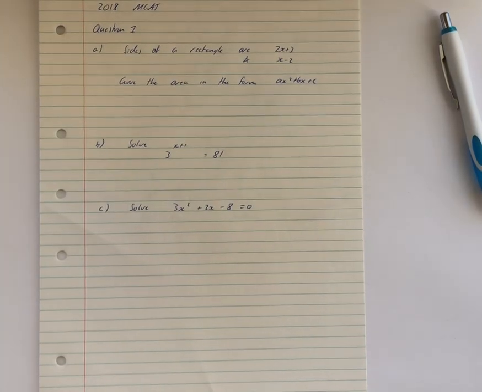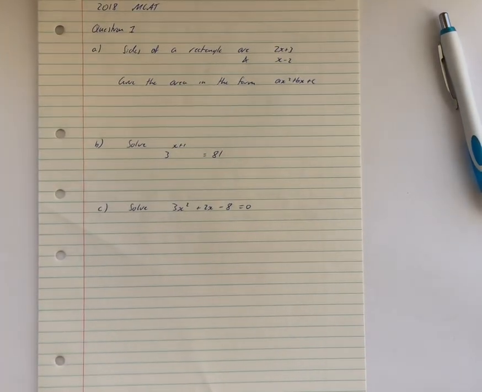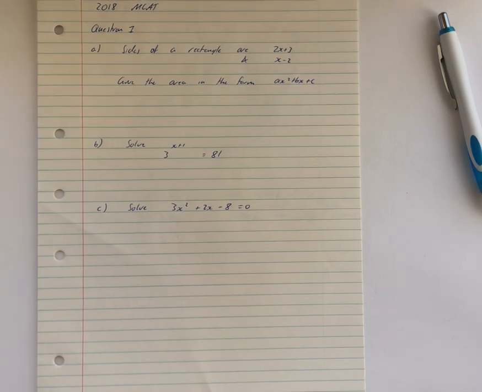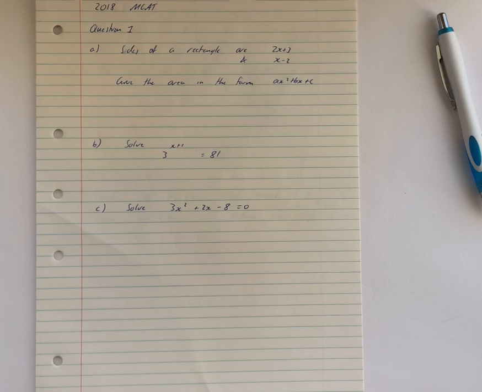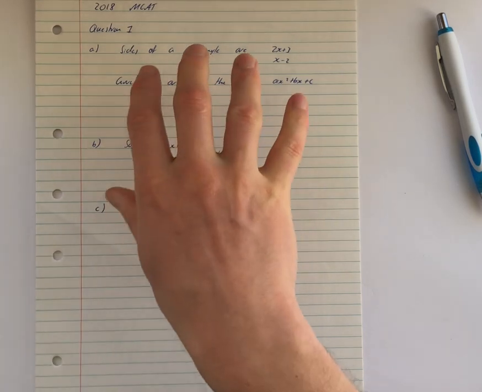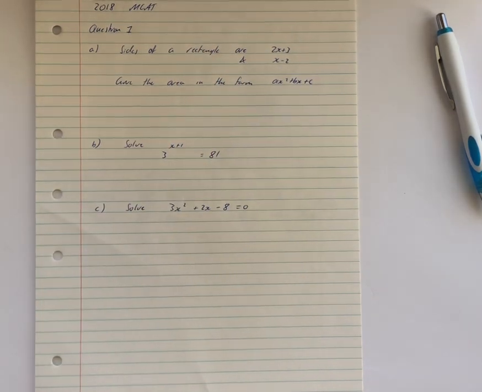Alright guys, the 2018 MCAT worked solutions. Make sure you guys are doing these papers before you're watching these videos, because as you can see I'm really simplifying the problems and they're not going to make a lot of sense unless you've given them a good go.